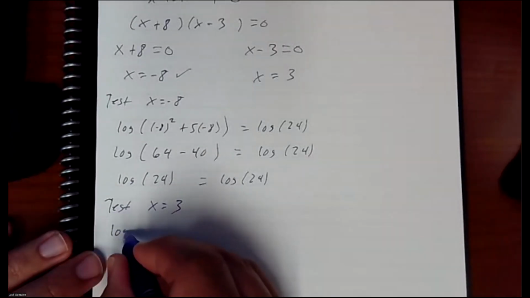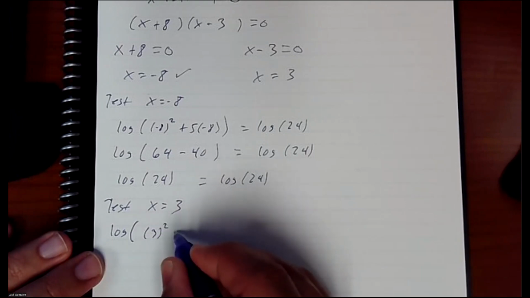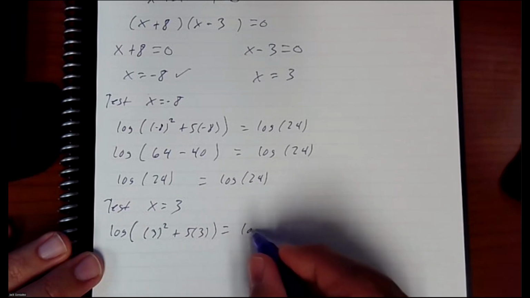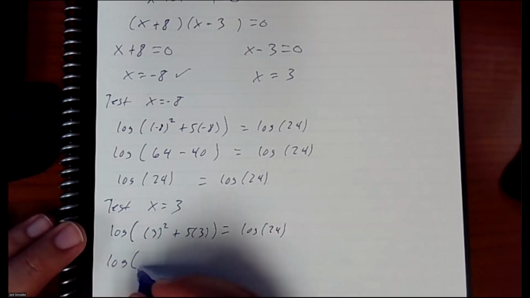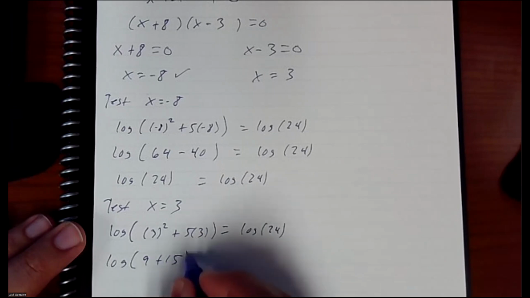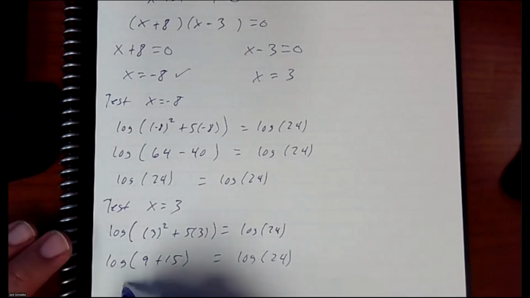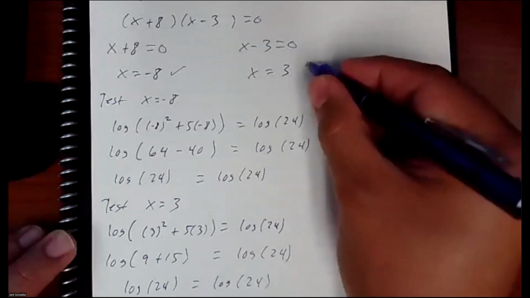Now test the other one. This would be 9 plus 15. Is that 24? Yeah. This is indeed equal. So both solutions are okay.